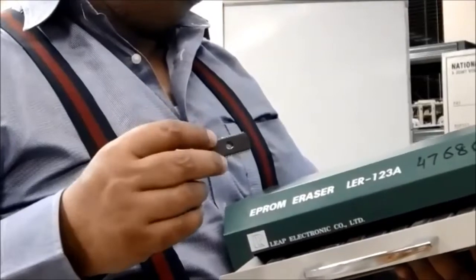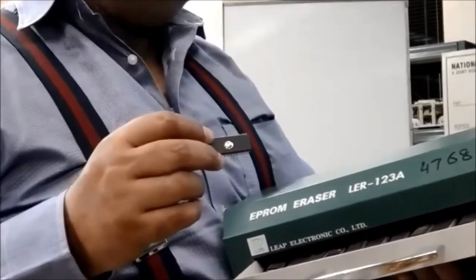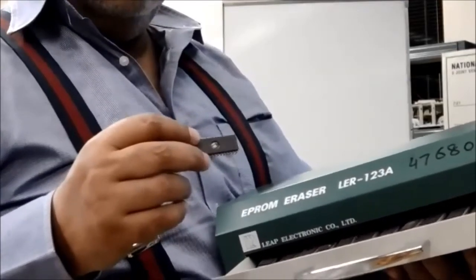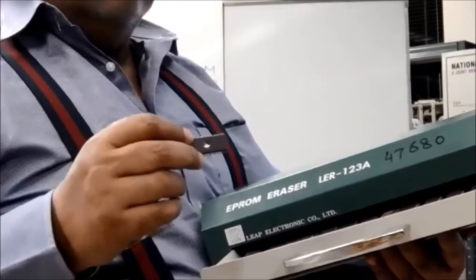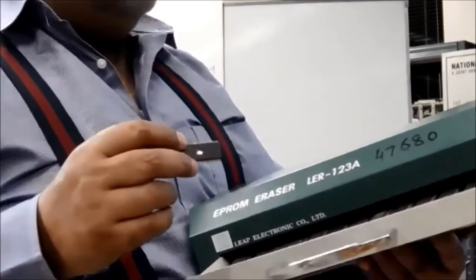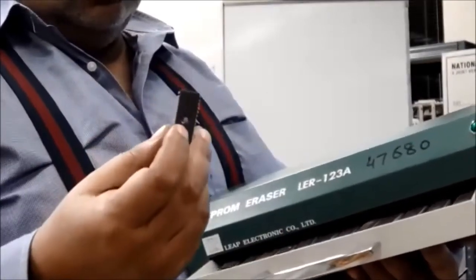So as you can see here, there is a small little window in each IC. Inside that window, there is a chip that is exposed to UV light, and it helps erase the whole of the memory. So that's the role of the UV ROM eraser. And this is the ROM.